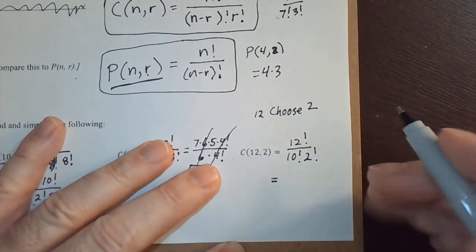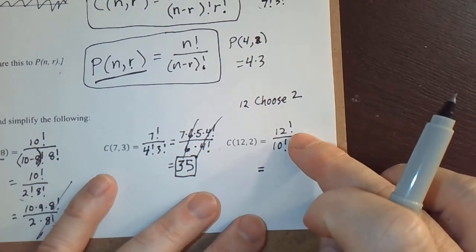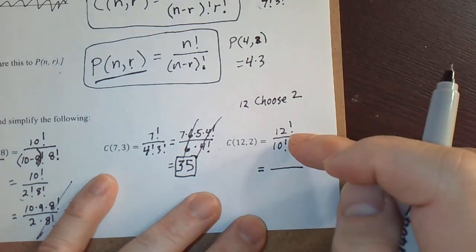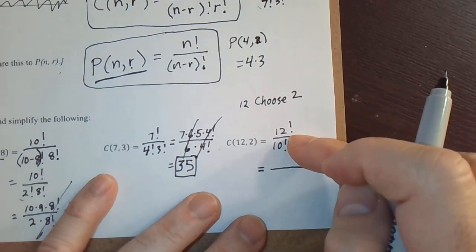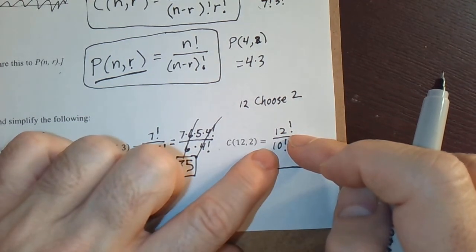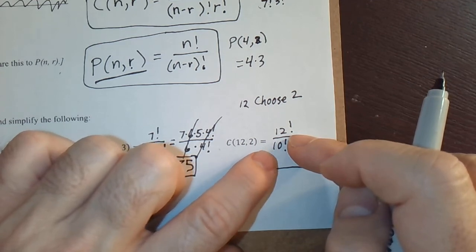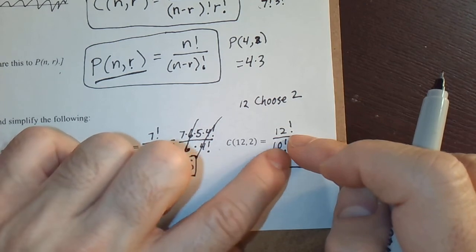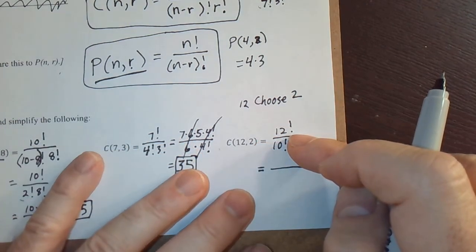So if the 2 factorial were not there, I wonder if you could tell me what that's equal to. 12 factorial over 10 factorial. Hopefully you're starting to get used to this. It's just 12 times 11, because 12 factorial is 12 times 11 times 10, 9, 8, 7, 6, 5, 4, 3, 2, 1. All those numbers multiplied together, and in the denominator you have 10 times 9 times 8 times 7 times 6 times 5 times 4 times 3 times 2 times 1. So the 10 factorial cancels from 10 down to 1, and it leaves you with 12 times 11 on top.